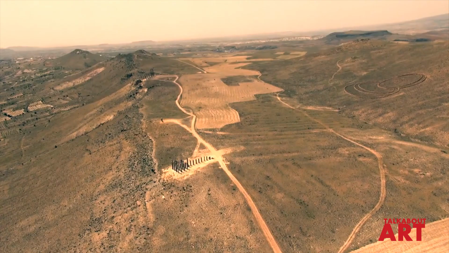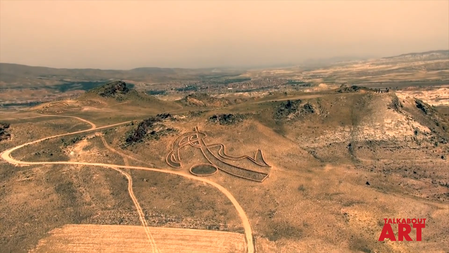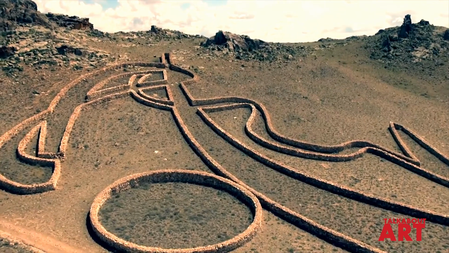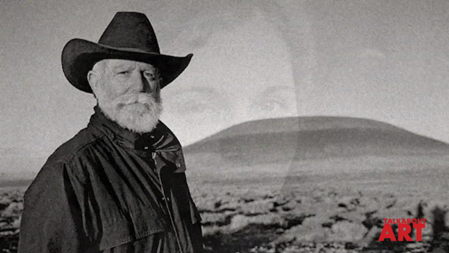More than 7,000 people have been involved in the project for 15 years. Other popular artists working in the field of land art are Dennis Oppenheim, Michael Fraser, Nancy Holt, and James Turrell.